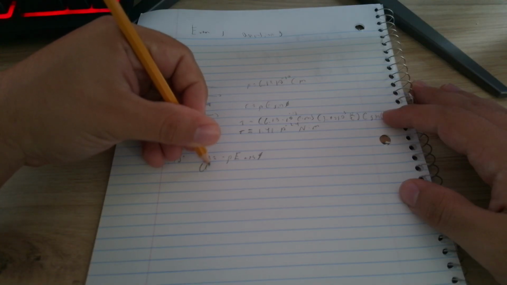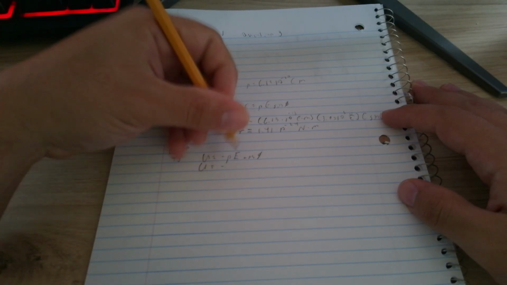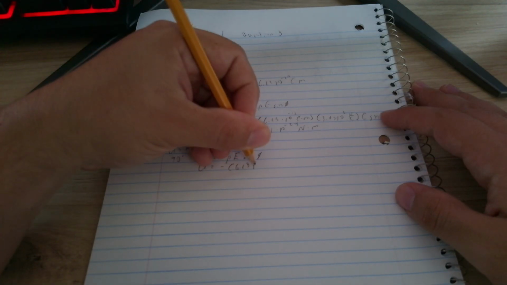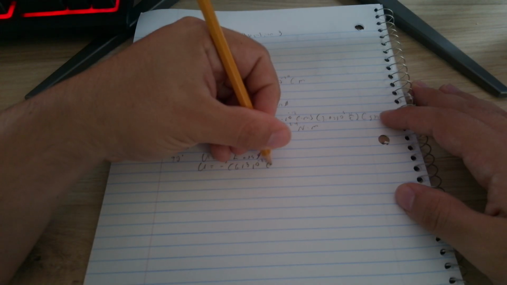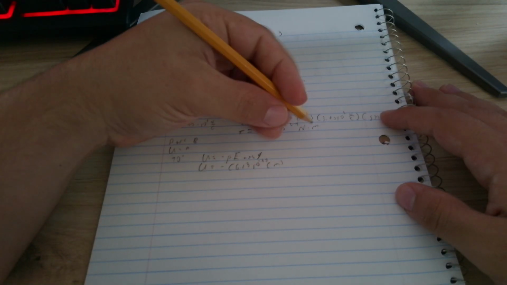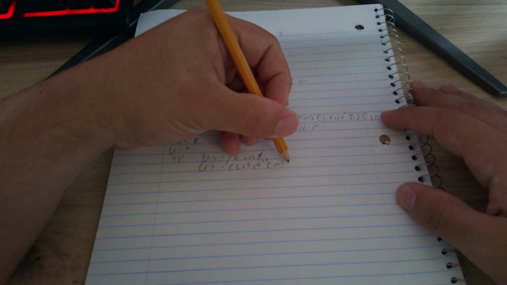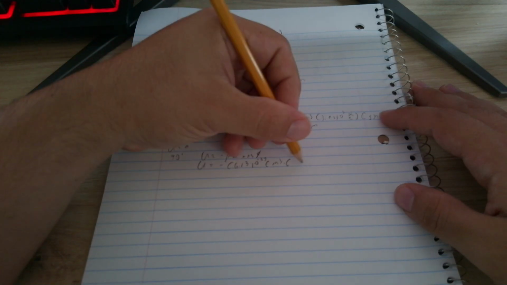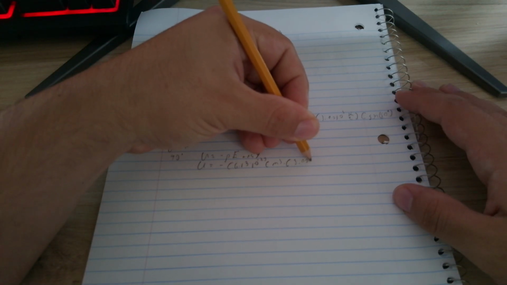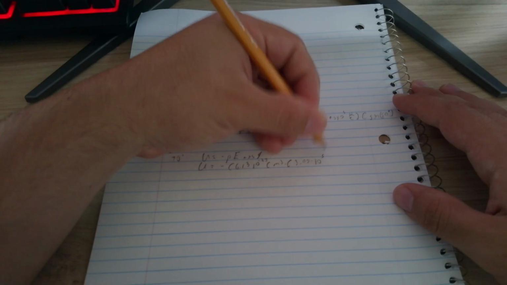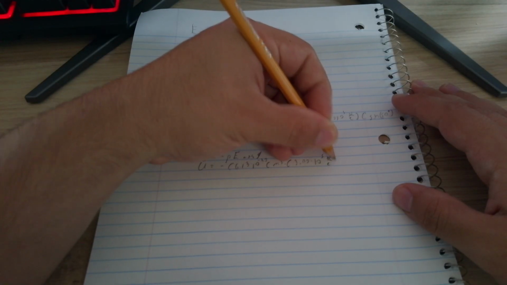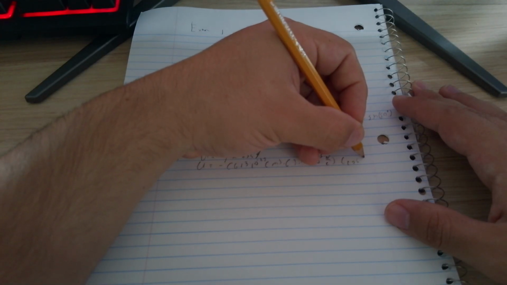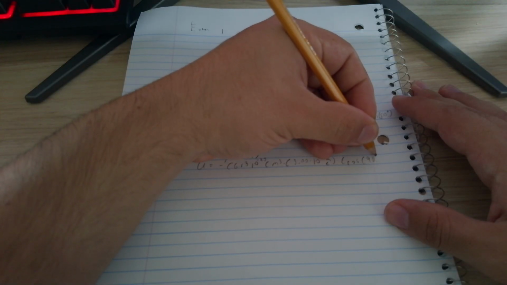Alright, so then again, we're just going to input our values of what we had previously. 6.13 times 10 to the negative 30 Coulomb meter, multiplied by our field, 3.00 times 10 to the fifth newtons over Coulomb, multiplied by cosine of 90 degrees.